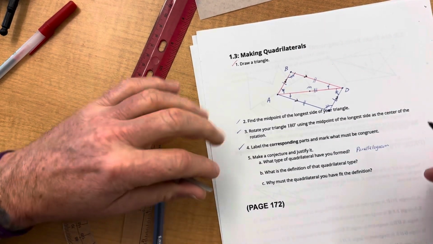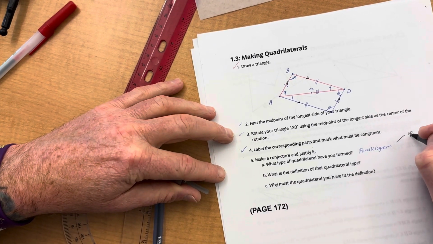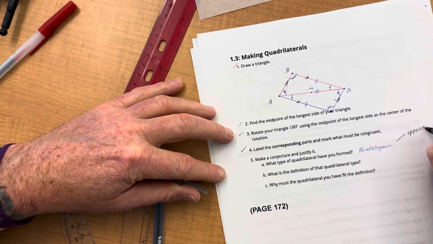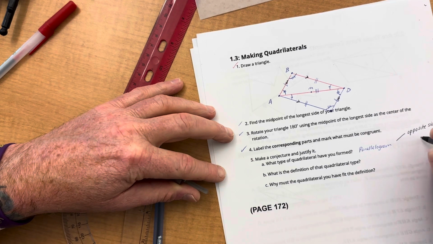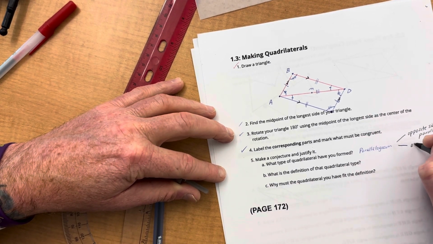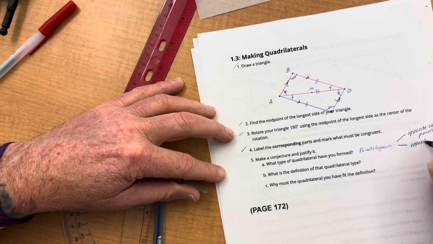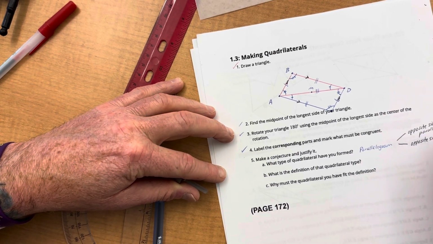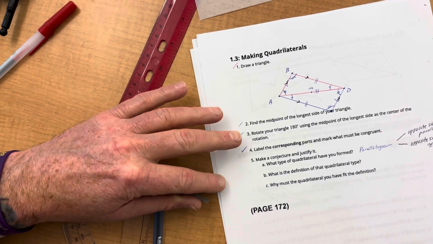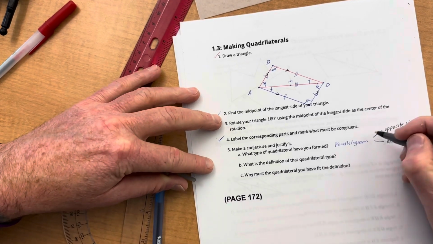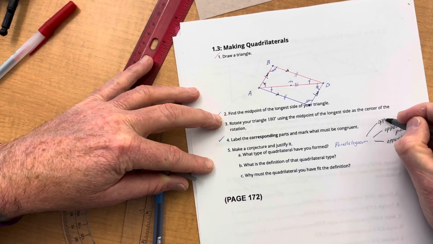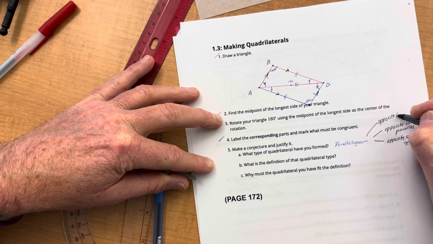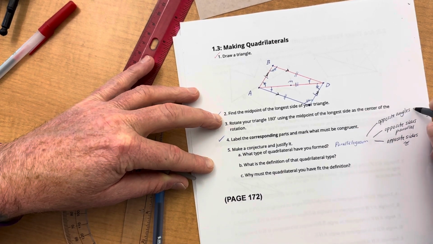These are opposite sides parallel. So opposite sides parallel. Opposite sides congruent. And opposite angles congruent.